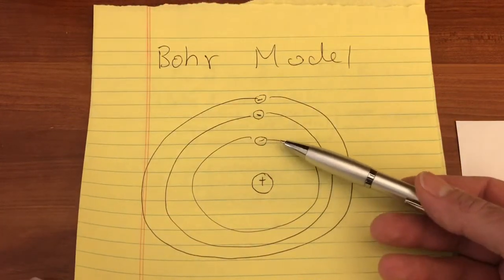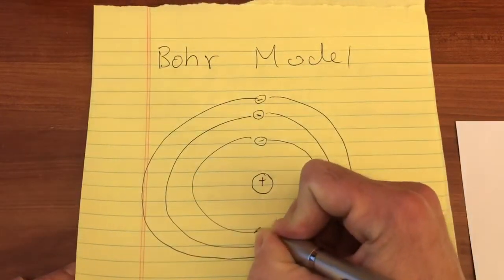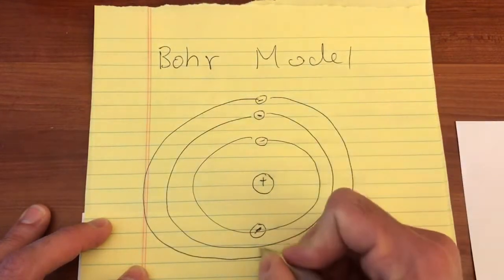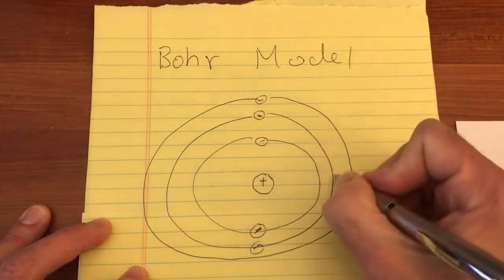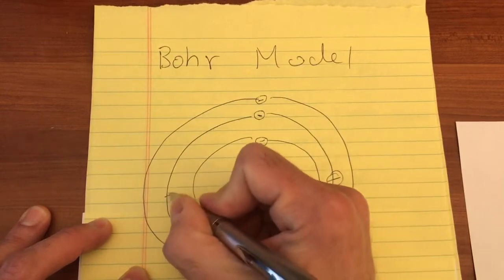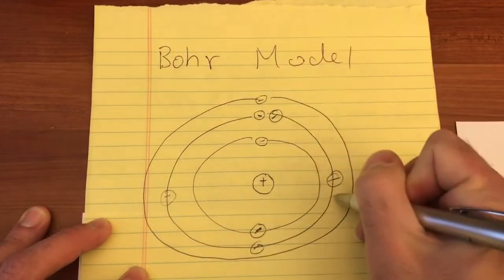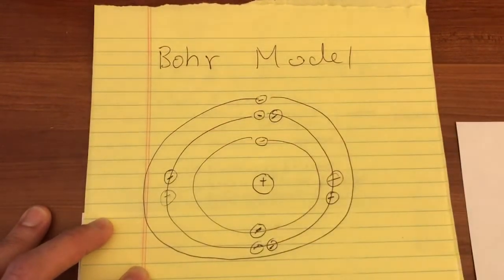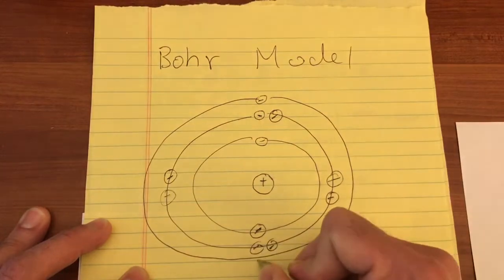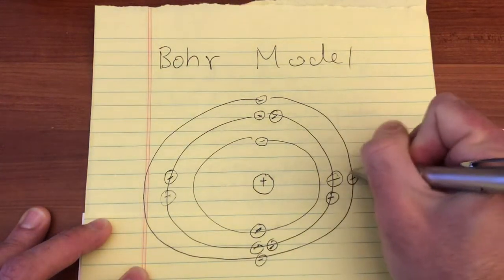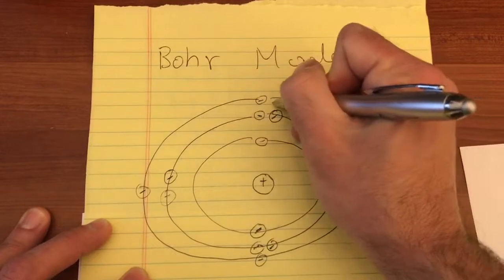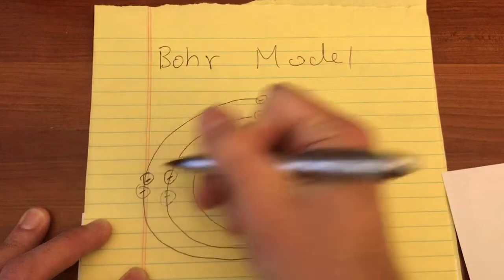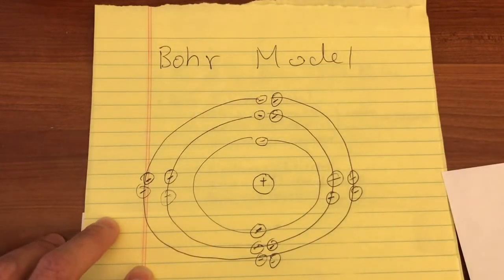And if you remember, you can get up to 2 electrons in that first ring, and then 8 electrons in the second ring, and then 8 in that third ring, and so forth.